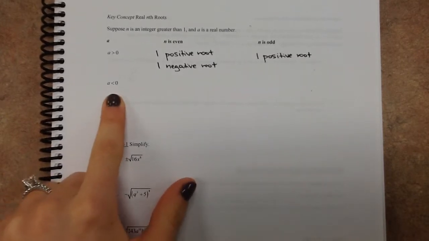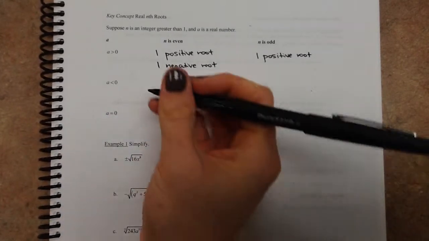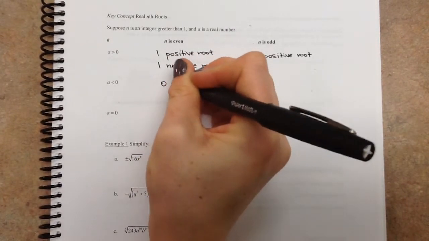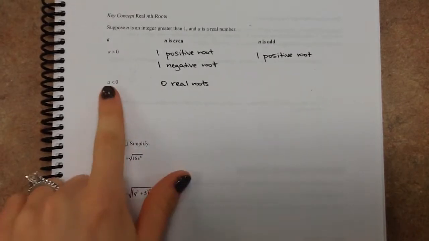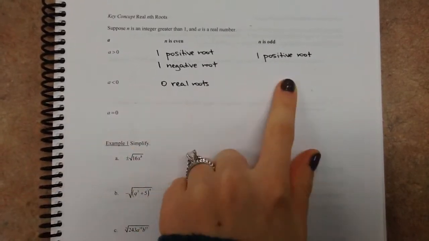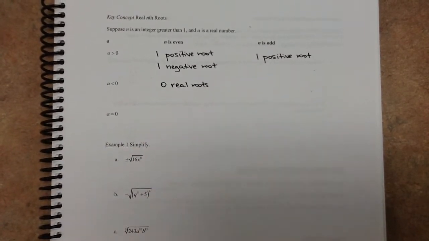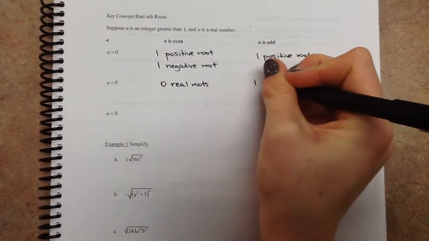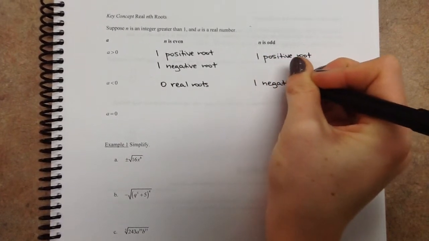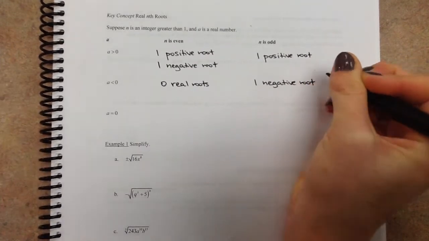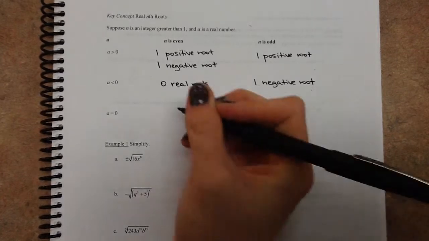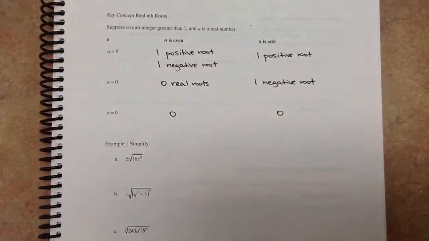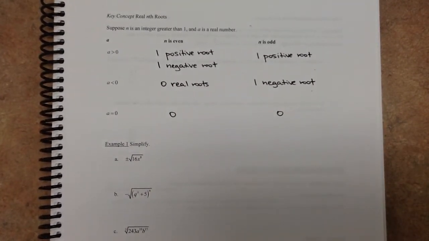Say that a is negative and n is even. You don't have any real roots. 0 real roots. You'll have some imaginary roots, but you won't have any real roots. If I've got a negative under the radical and I'm taking an odd root, I will have one negative root. And if I come up with 0, the nth root of 0 is just 0, whether I've got positive or negative numbers. So those are all my possibilities. Keep those in mind as I'm simplifying some of these answers.